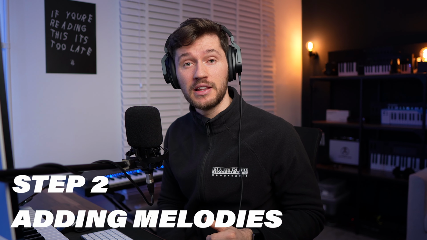Step 2, adding melodies. In reggaeton, a brass or horn is used very often, just to create a powerful main melody. And then usually a simple guitar pluck is used to build around that main melody. And this gives the whole vibe and feeling to the beat. And in most of the cases, these melodies are sidechained, just to add another extra layer of groove.